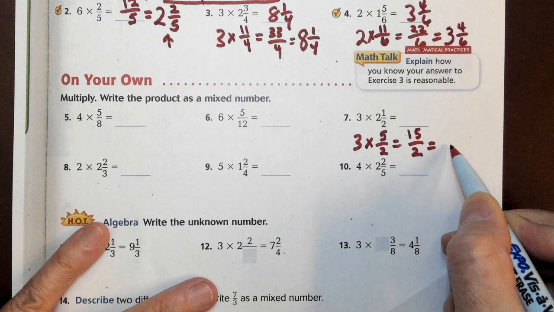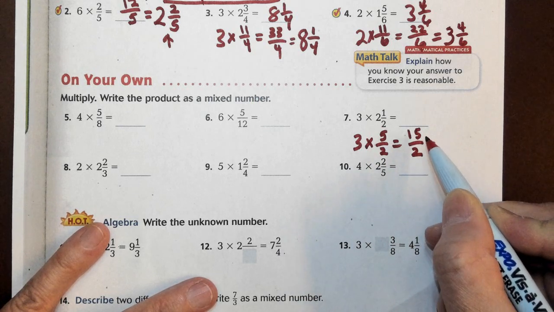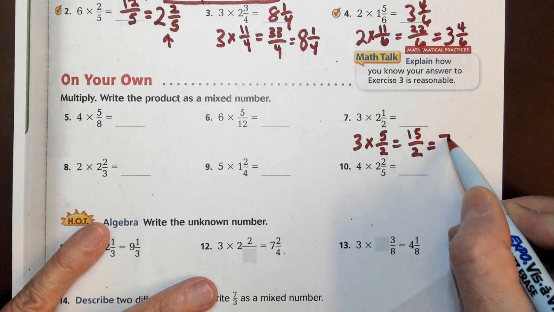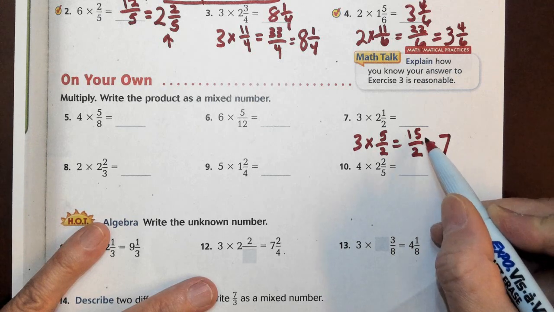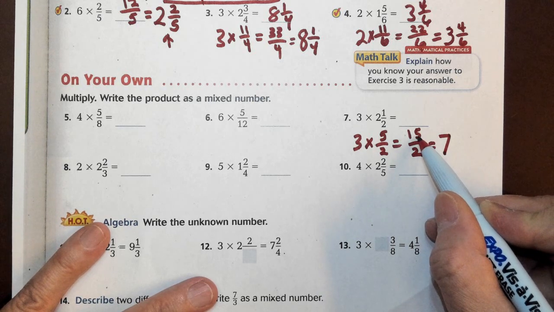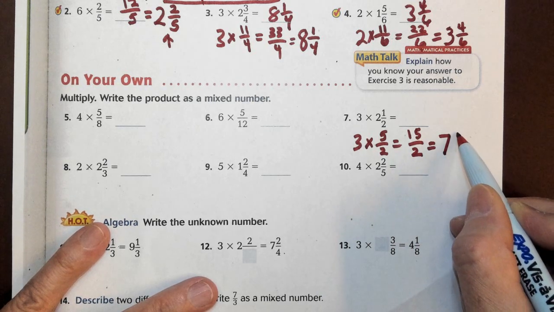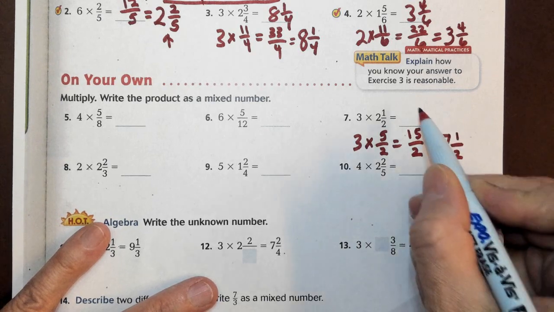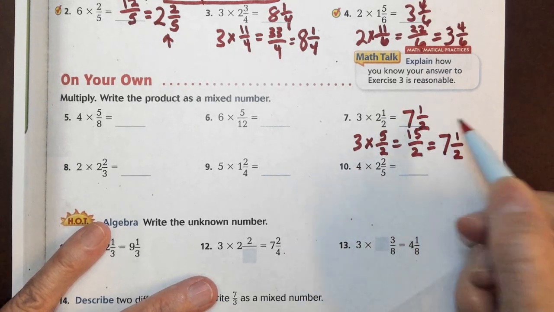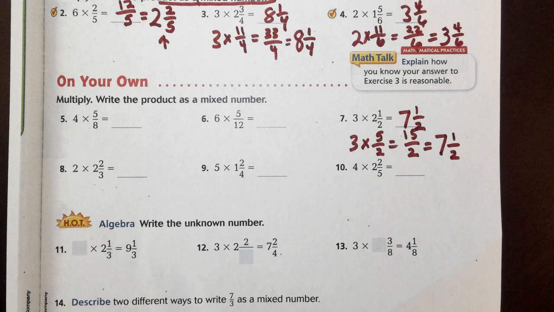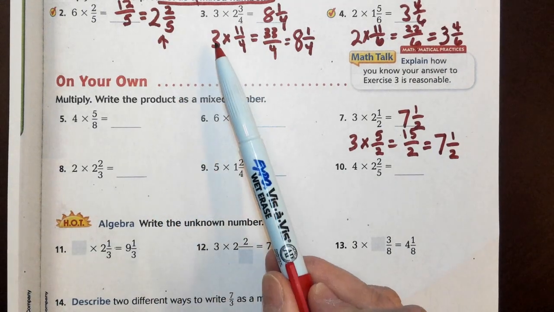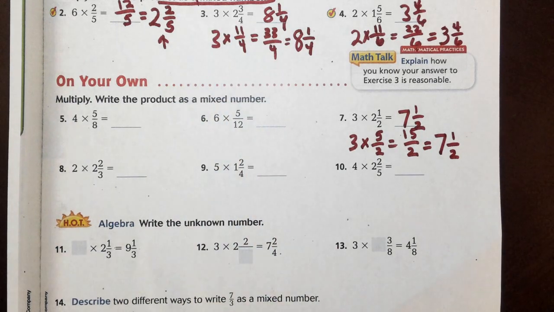Then back to a mixed number. How many 2's are in 15? 7. 2 times 7 was 14, and we take that 14 out of the 15 and leaves us just 1, 7 1/2. Again, you can check back to earlier chapters if you need some help reminding yourself of how to move from a mixed number to a fraction and a fraction back to a mixed number. When you're multiplying, just remember the rule is whole number times numerator only.